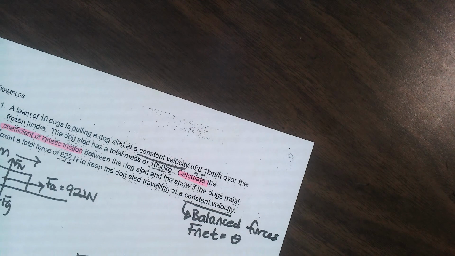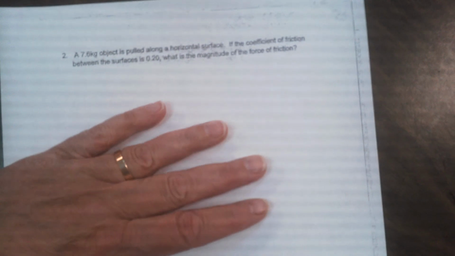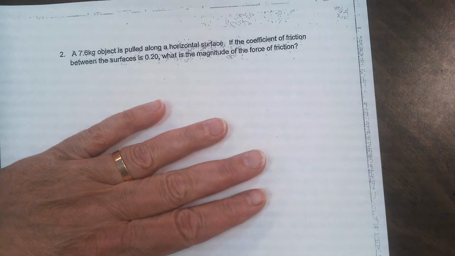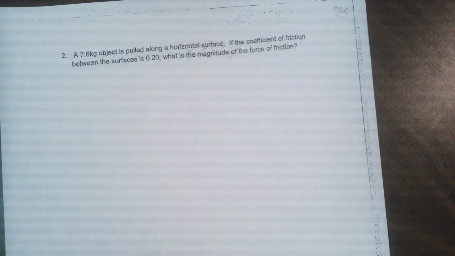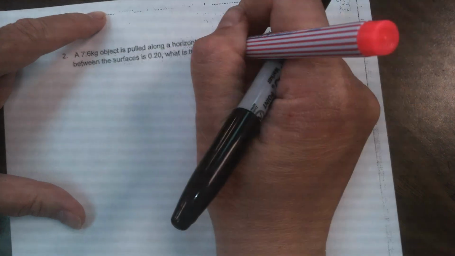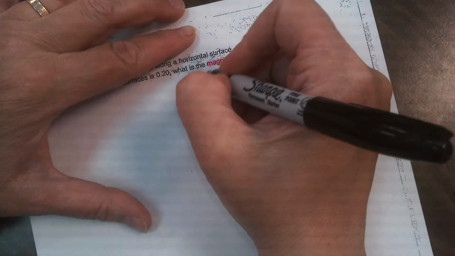Let's look at a second example. A 7.6 kilogram object is pulled along a horizontal surface. If the coefficient of friction between the surface is 0.20, what is the magnitude of the force of friction? This word here, magnitude, means that we need a value only.